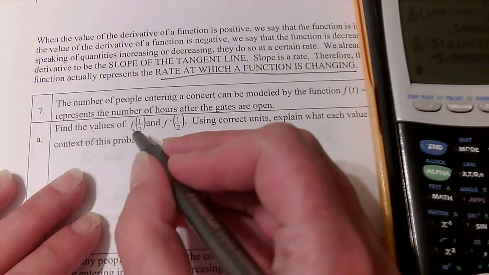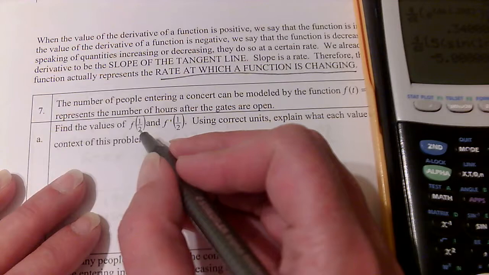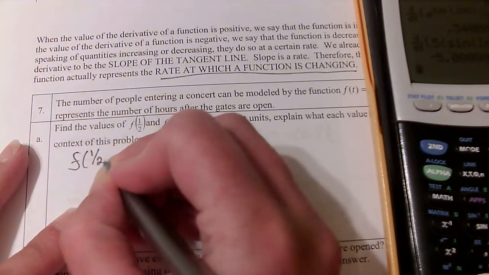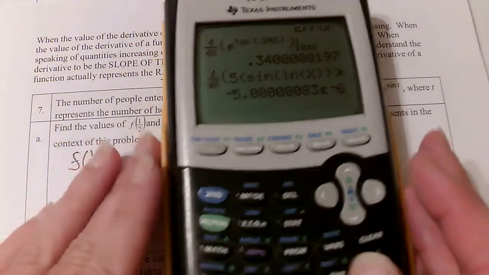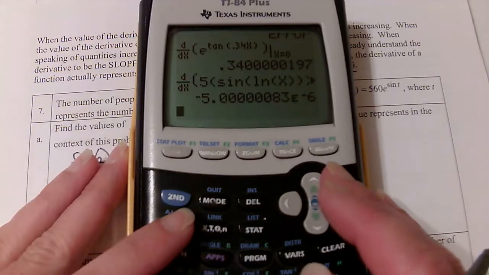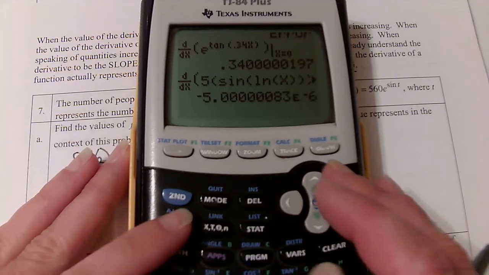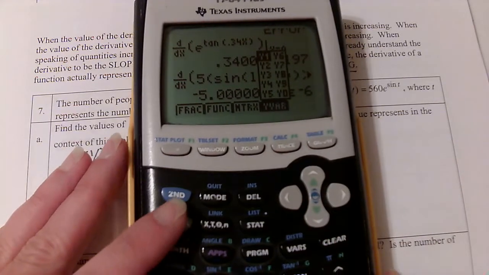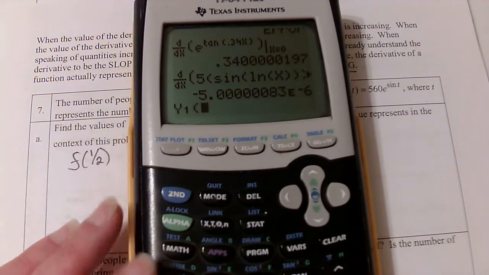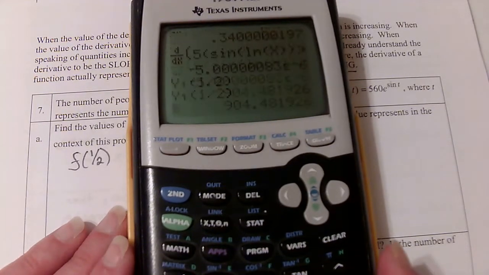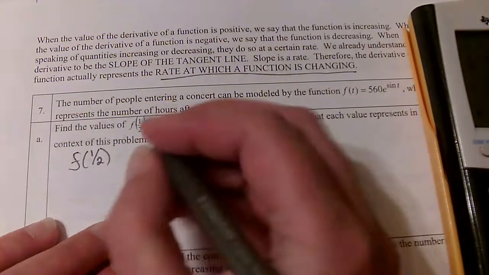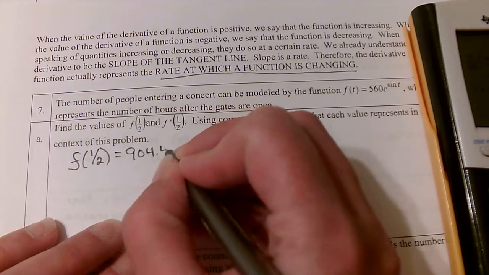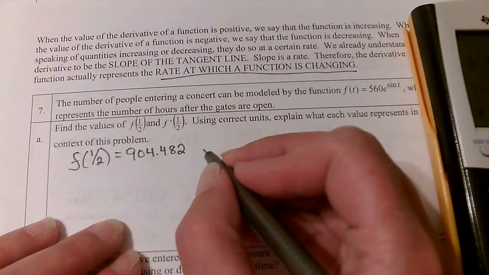If I wanted to find the value of f at 1/2, what you can do in your calculator is do y1 of 1/2. Your calculator calls things y1, y2, y3 instead of f and g. There's a shortcut on these 84s to get y1. If I press alpha trace, the very first option is y1, and I can just do y1 of 1/2, and I get 904.482. What does that mean?